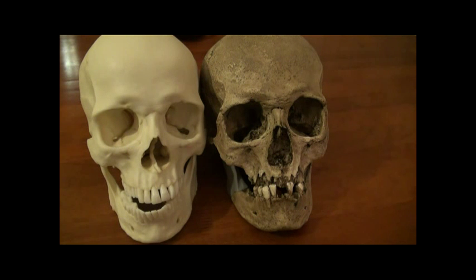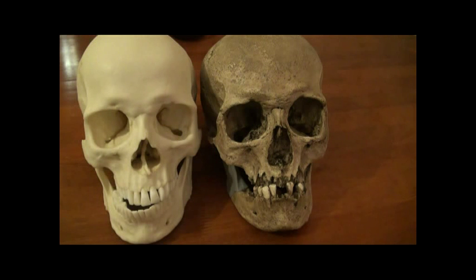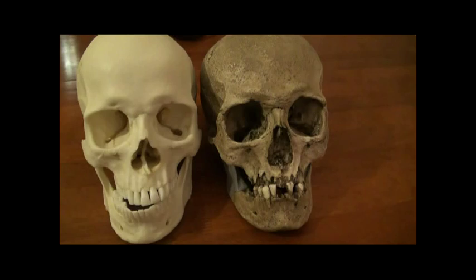If you notice on the right hand side, the chin is very prominent on the Cro-Magnon specimen. The orbital region, the eye sockets, in other words, in the Cro-Magnon specimen appear slightly larger than the modern human. If you also look here, you see the supraorbital ridge is quite pronounced. There's a little bit of a brow there compared to the modern human.